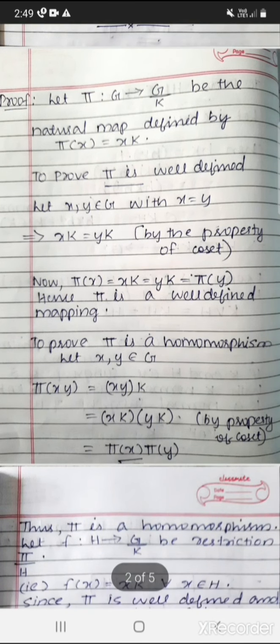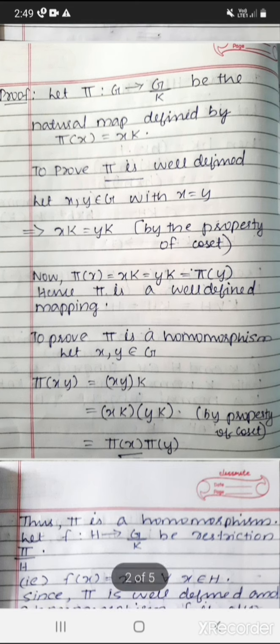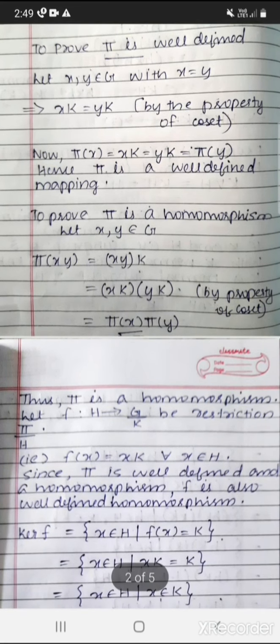Now we move on to the second part, that is we need to prove pi is a homomorphism. For that, again we take two elements x and y from G, and from the definition of pi, it is clear that pi of xy is equal to xyK. Pi of x is equal to xK.